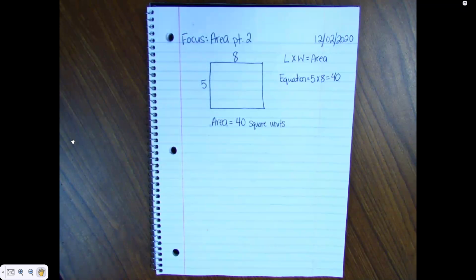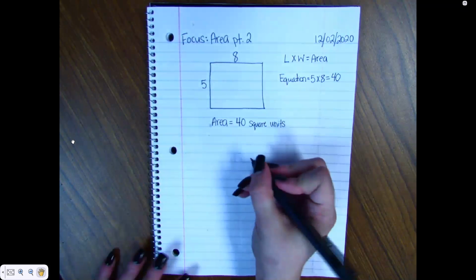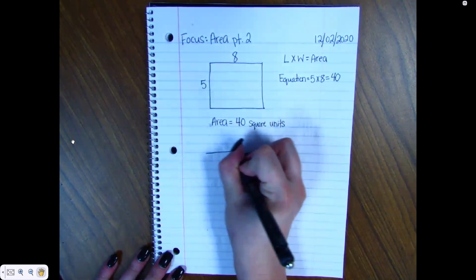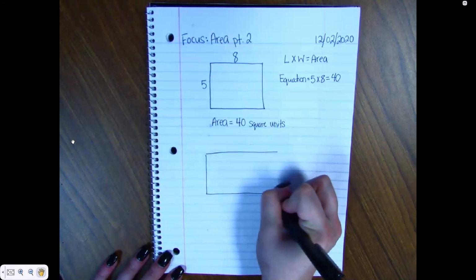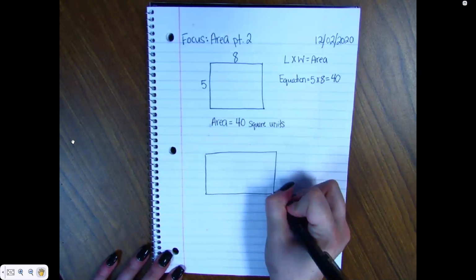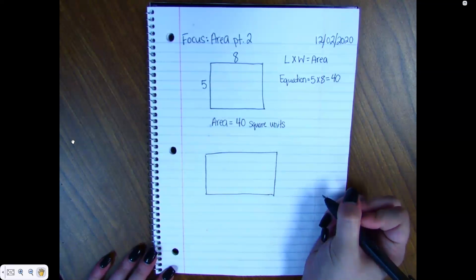We're going to do one more. But this time I'm going to give you a missing side. I'm going to give you the area, but it's going to have a missing side, just like we did. So let's draw another rectangle.